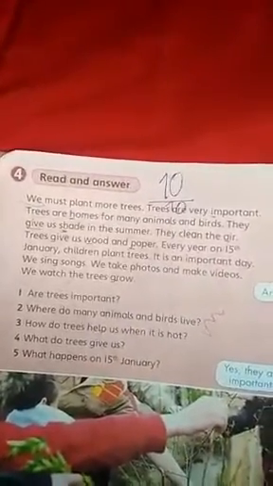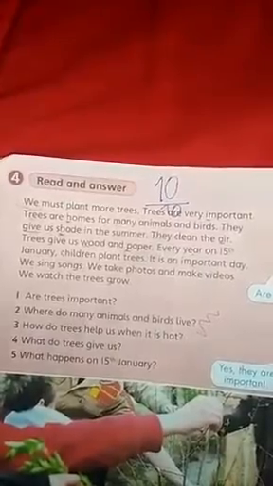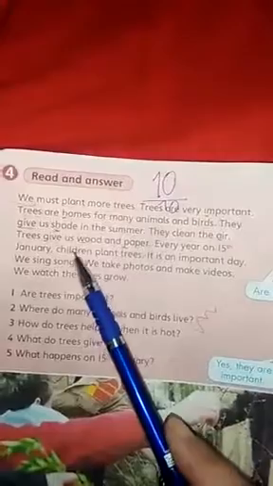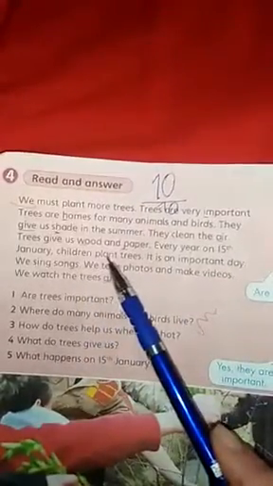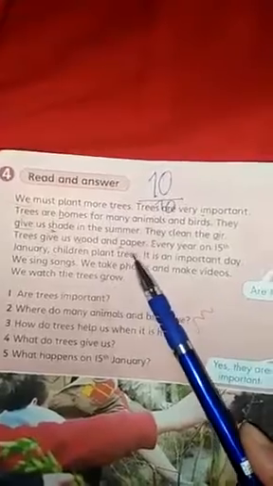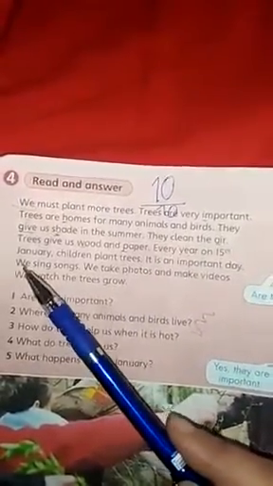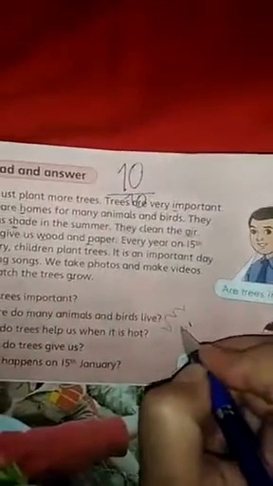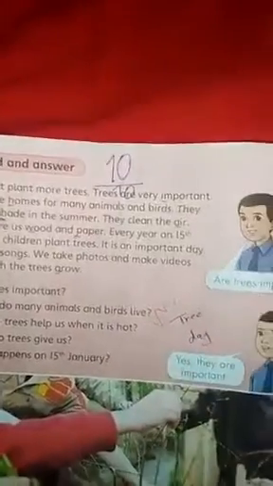Let me ask you, Rabia, what happens on 15th January? Children plant trees. So every year on 15th January we celebrate the Tree Day.